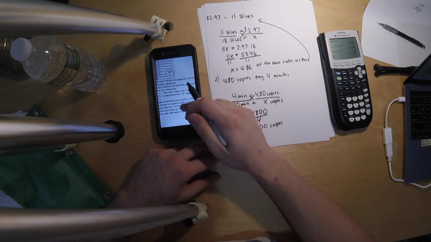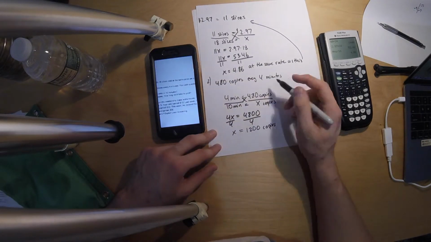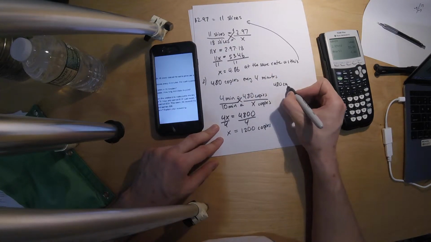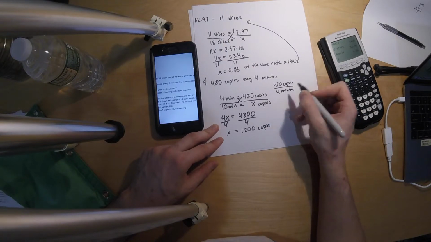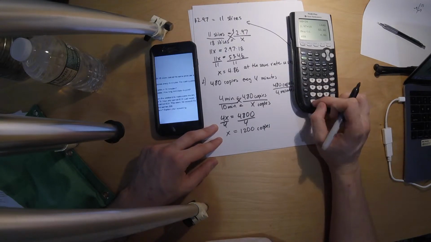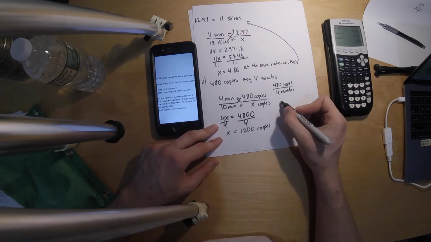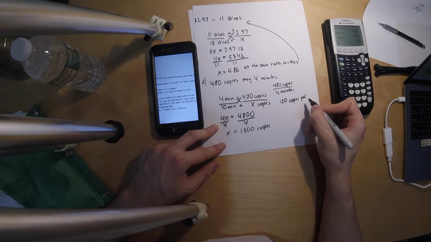And B, a teacher printed 720 copies. How long did it take to print? So the unit rate here is 480 copies per 4 minutes. That means 480 divided by 4 equals 120 copies per minute.